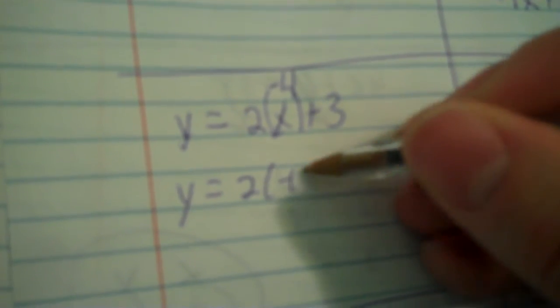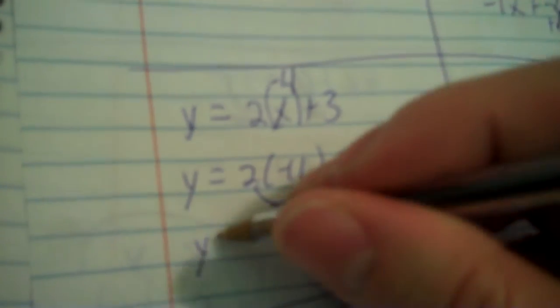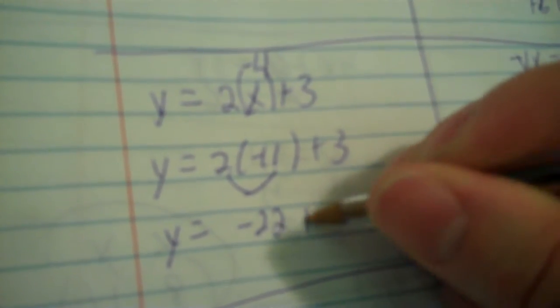Now I have to solve for y, so let's use the base because that's the one that's got the y by itself. So y equals 2x plus 3. We'll put the negative 11 in for x, we know that, okay? So y equals 2 times negative 11 plus 3. Okay, so I'd multiply those, that'd be negative 22. Negative 22 plus 3 is negative 19, okay? So there's the solution.